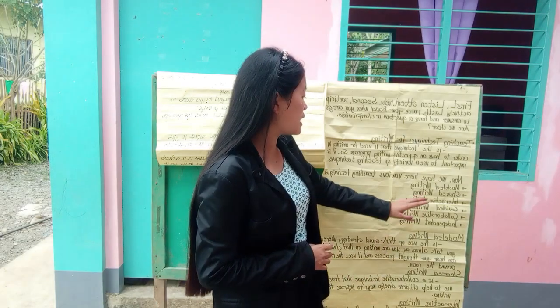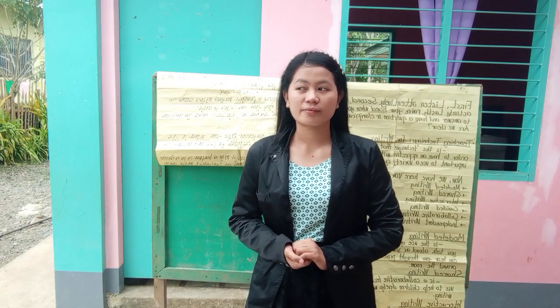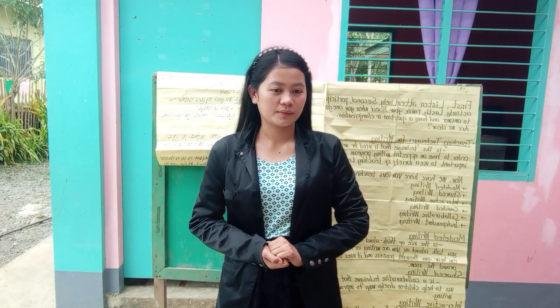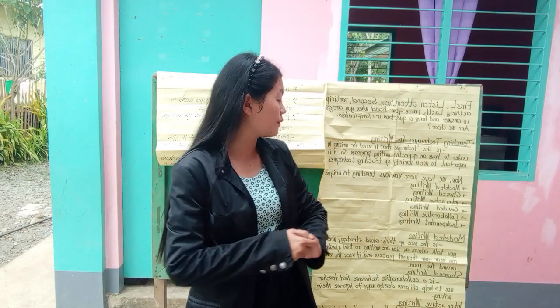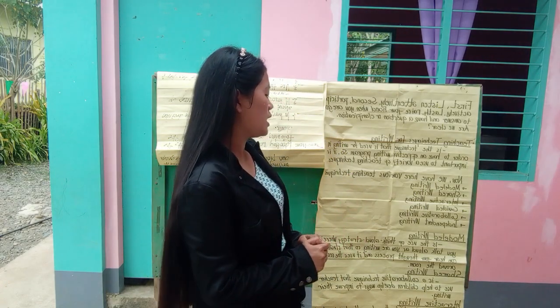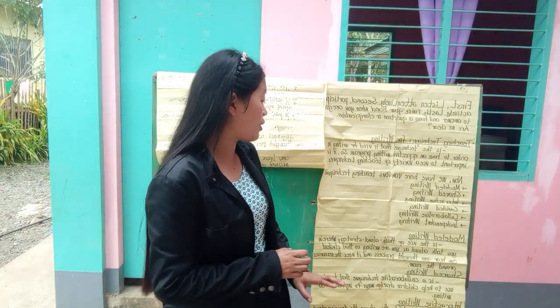Second technique is shared writing. Do you have an idea what this is? Yes, Miss Pantag. Very well said. Shared writing is a collaborative technique.